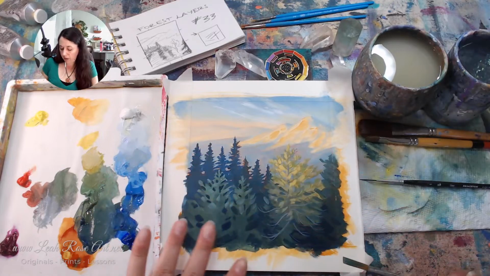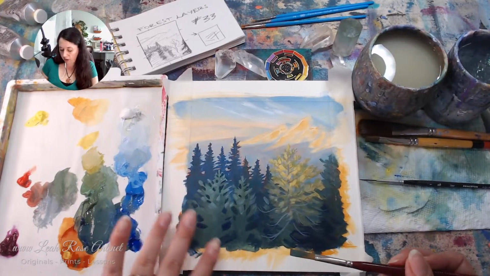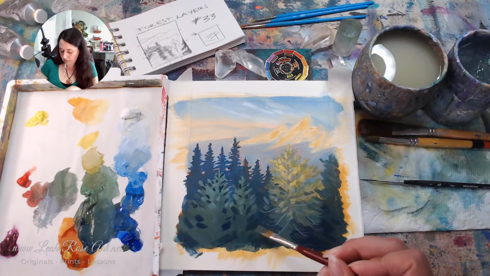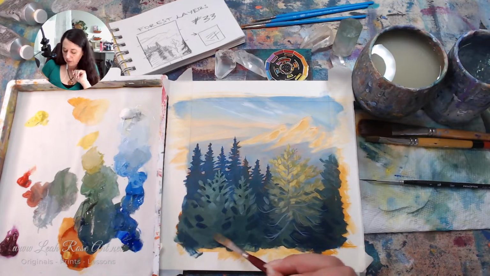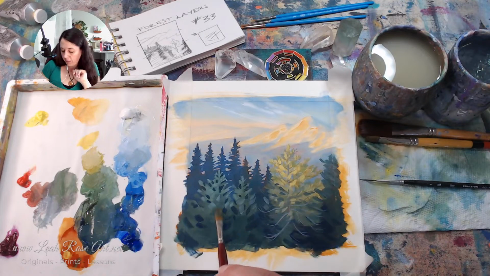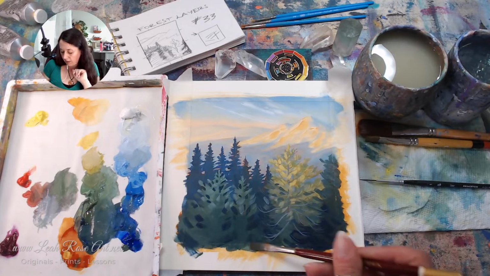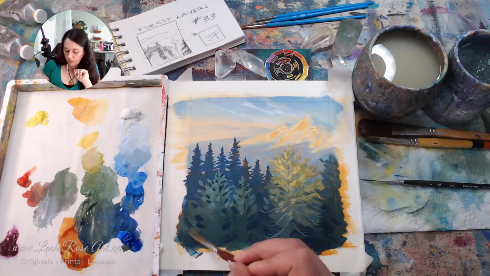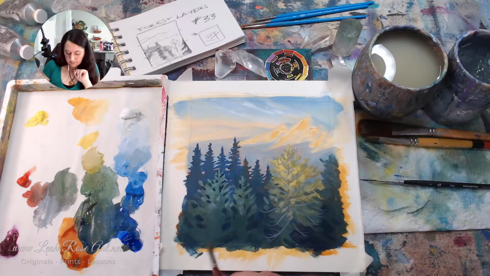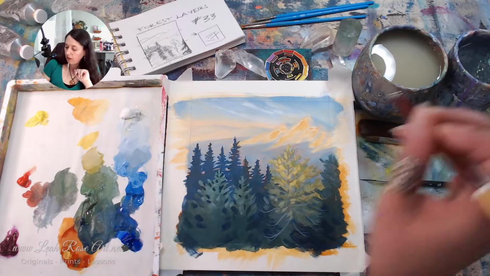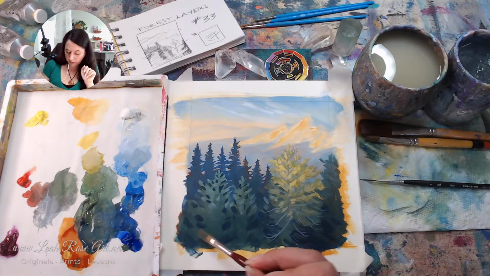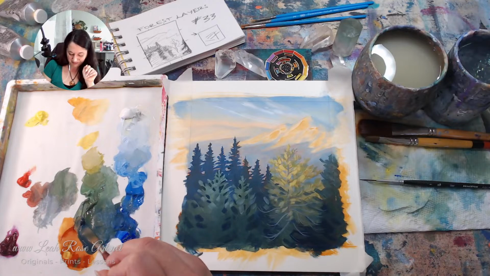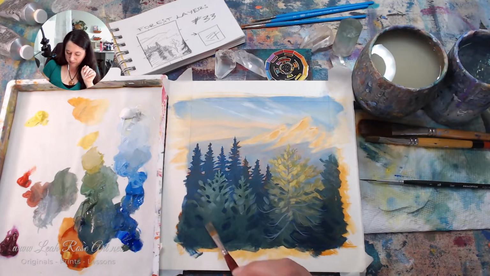I'm going to darken up these trees right here, just the bottoms. I feel like they're a little too bright. I'm just going to cover up any negative shapes that I painted down there as well. That's fine. I'm tinting the entire thing, glazing it, if you will, with our darkest color, which is that ultramarine based green that we mixed at the very beginning.